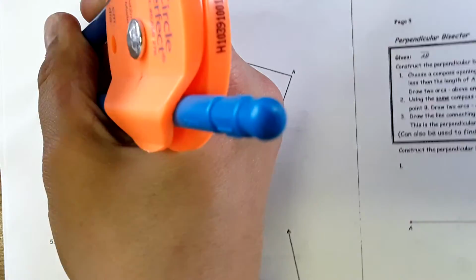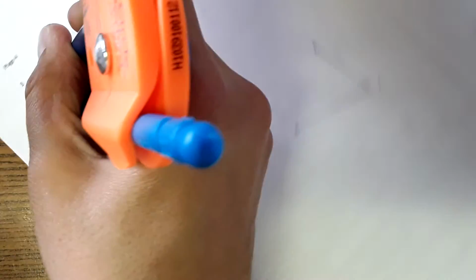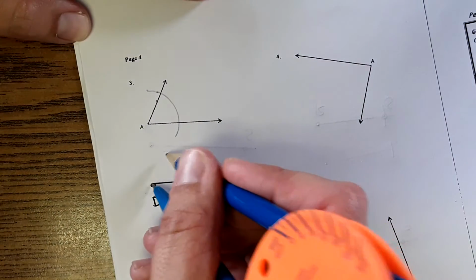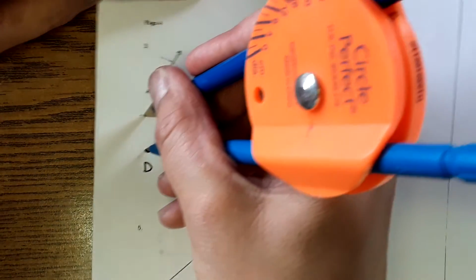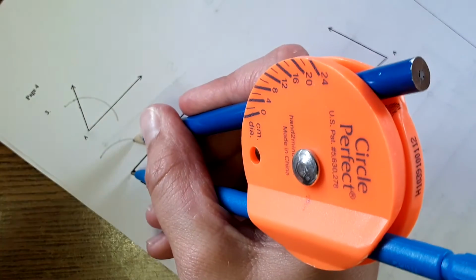Then from point A, I'm going to draw an arc that passes both of those rays. And from D, make that same arc.